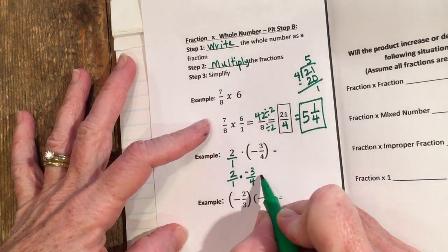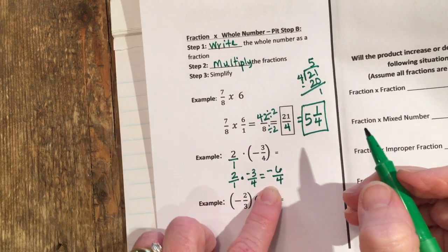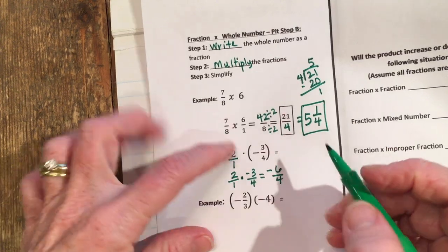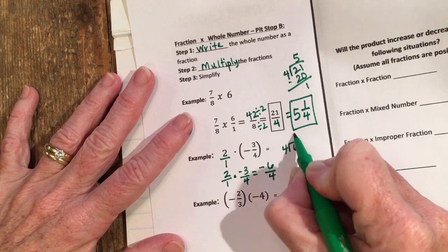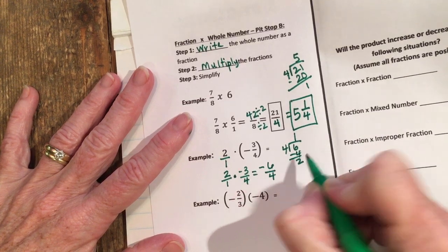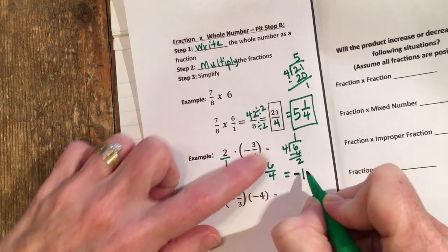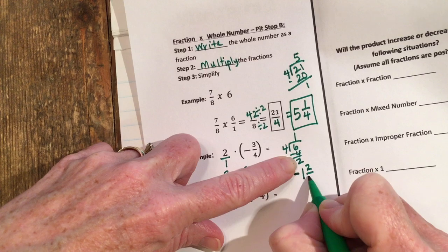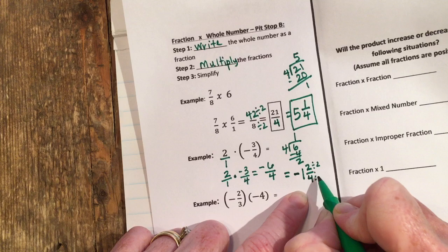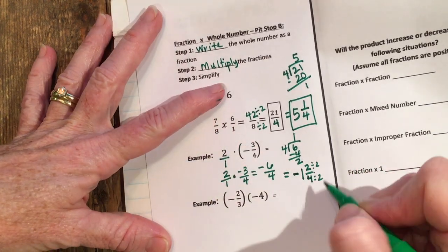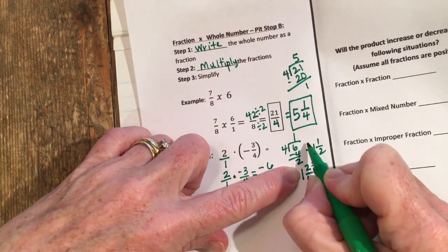Alright, so 2 times negative 3 is negative 6. 1 times 4 is 4. I still need to change it into a mixed number. So if I divide 4 into 6, it goes 1 time with a remainder of 2. So this is negative, so my answer is also negative. Negative 1 is my whole number, 2 is my numerator, 4 is my denominator. This can still be simplified by 2. So my final answer, sorry, I'm out of room, is going to equal negative 1, and then this becomes 1/2.